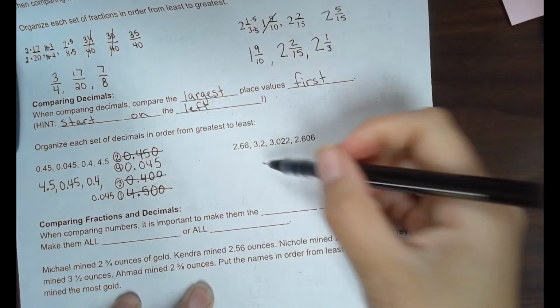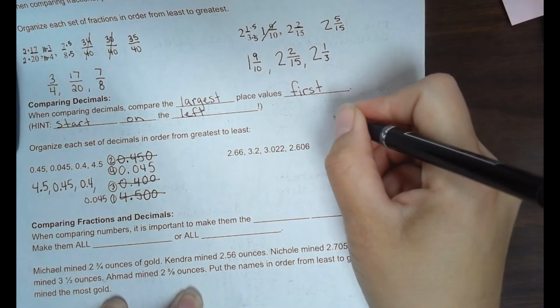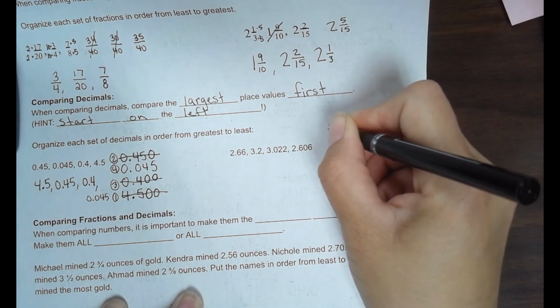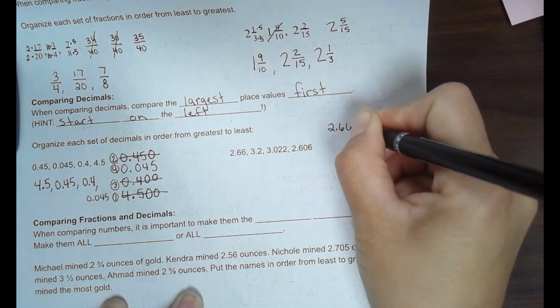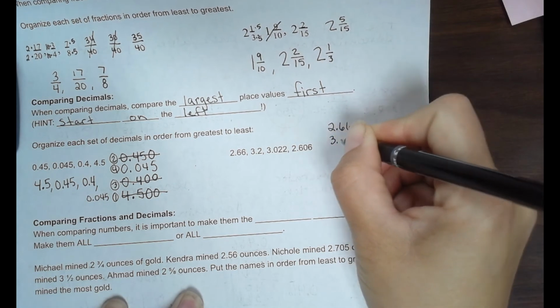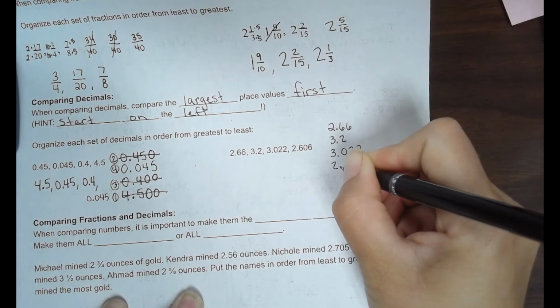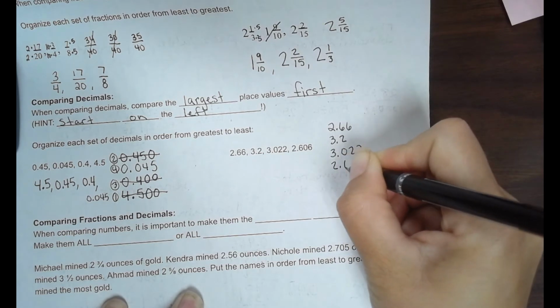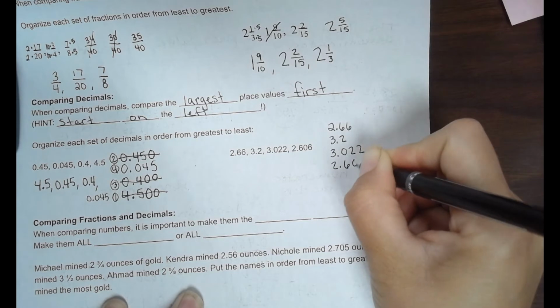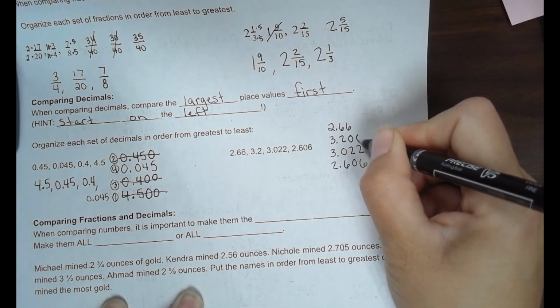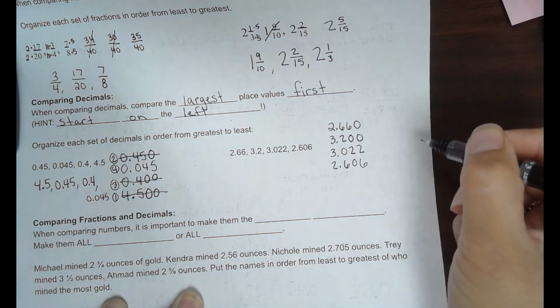All right, same idea over here. Lining up the decimals makes it much easier to compare. So I'm going to line up 2.66, 3.2, 3.0, 2.606. Okay, I'm going to annex some zeros just so I have something in every place value.